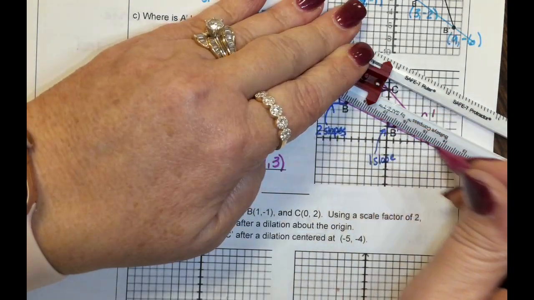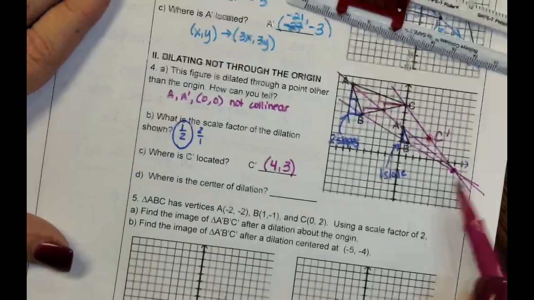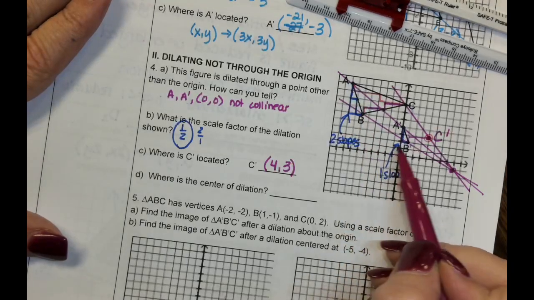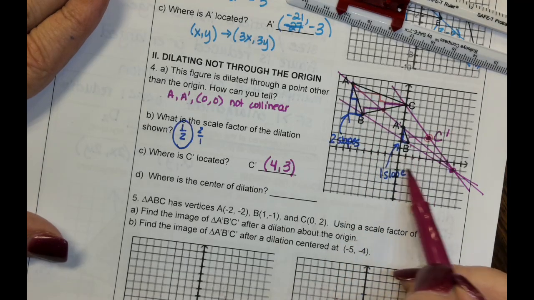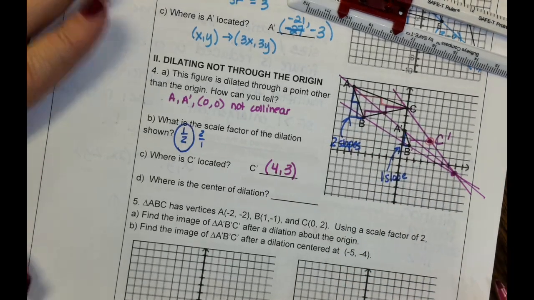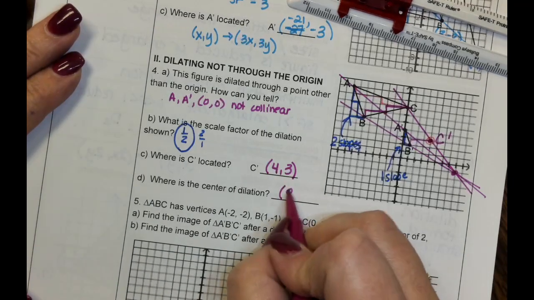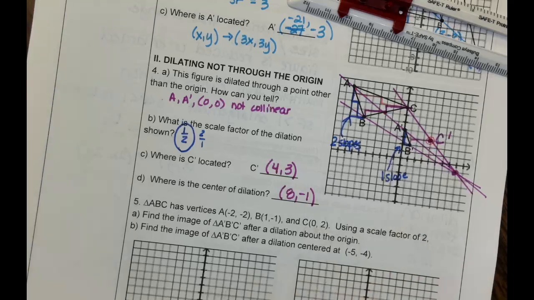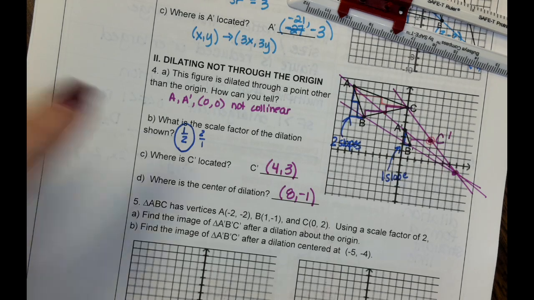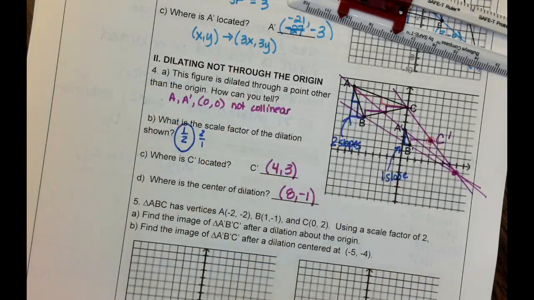And you can backtrack and you can see where it is. You could go from B to B prime and then mimic that, do it one more time, and that'll tell you where that center of dilation is. So the center of dilation is at 8, -1. So remember, the center of dilation, your pre-image, your image, and your center of dilation will all be in a straight line. They'll all be collinear. So you can connect the dots and then figure out where they all intersect. So that's how you find your center of dilation.